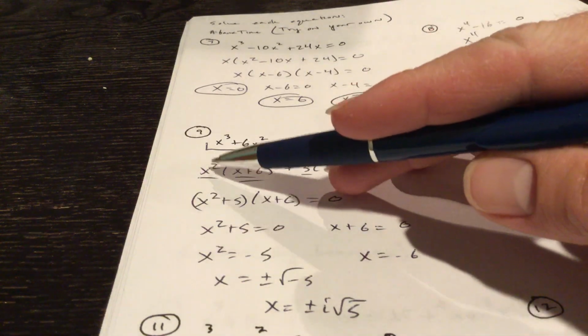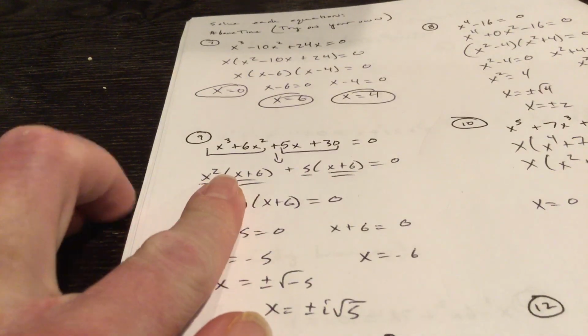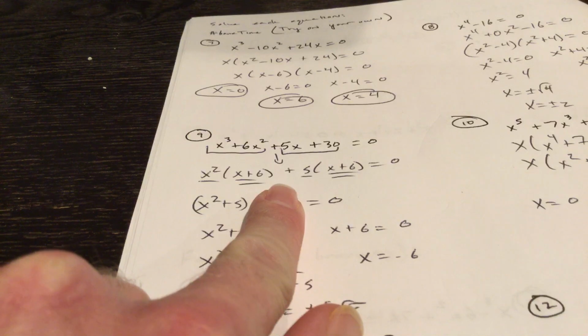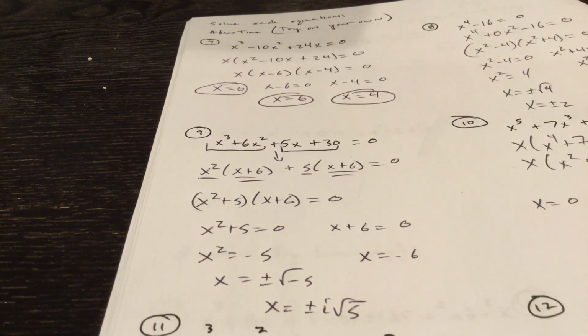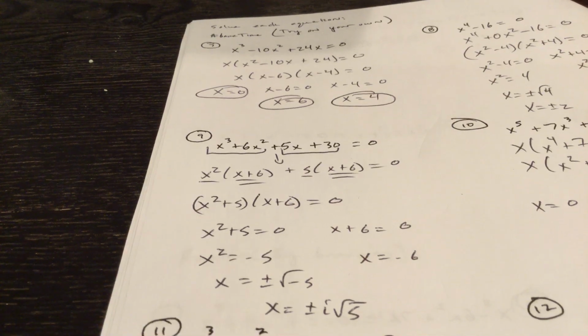And then these outsiders here, x squared plus 5, they get grouped together. So my first solution, x plus 6 equals 0. x is a negative 6. My next one is x squared plus 5 equals 0. x squared is a negative 5. I'm going to take the square root, so plus or minus the square root of negative 5, so it's i root 5. All right.